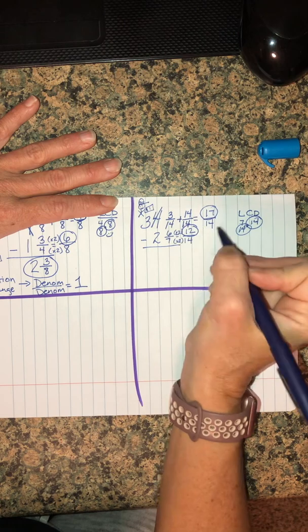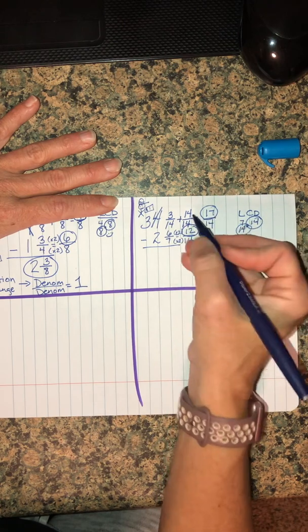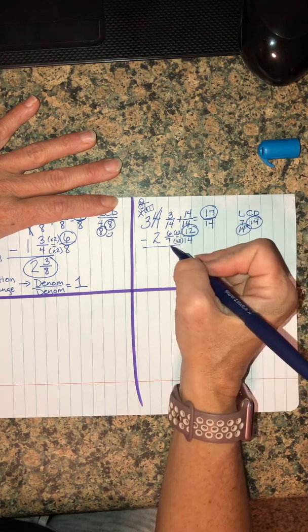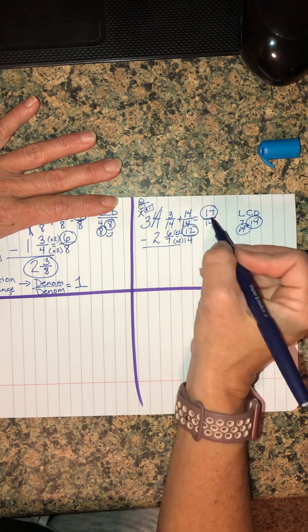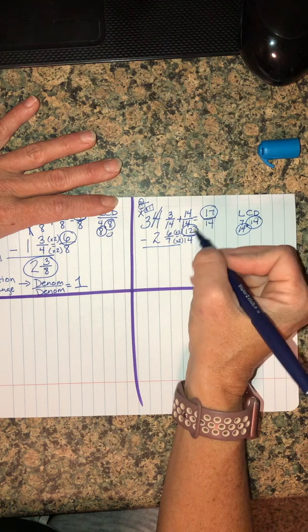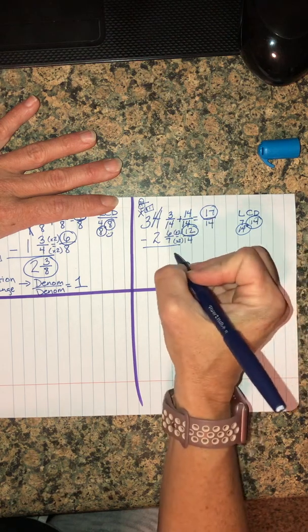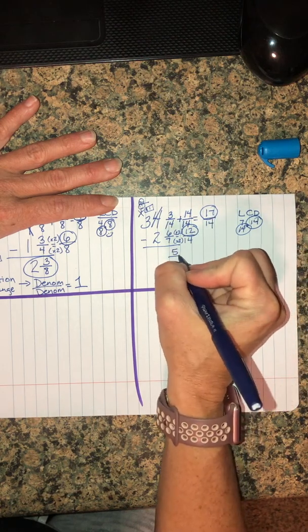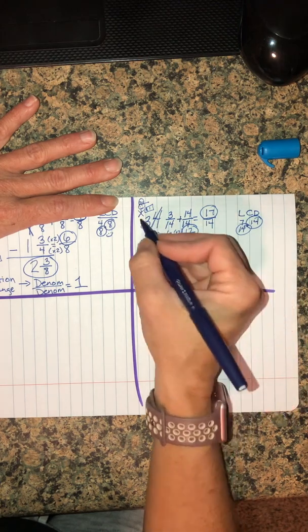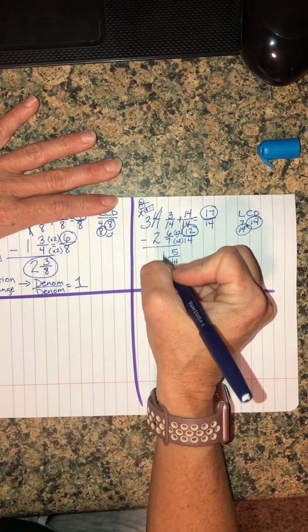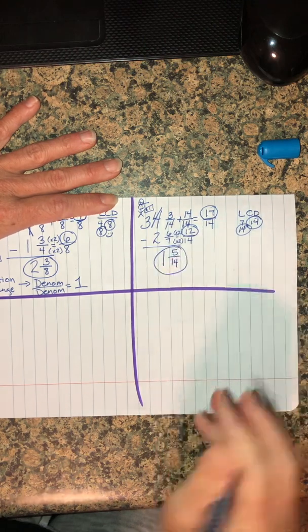Circle the numbers you're actually subtracting, because a lot of kids subtract 14 minus 6 here. I don't know why. They get the right number here and then they grab this one. Circle what you're working with. 17 minus 12 is 5. I get 5/14, but this is not my final answer because I've still got to do 3 minus 2. I get 1 5/14.